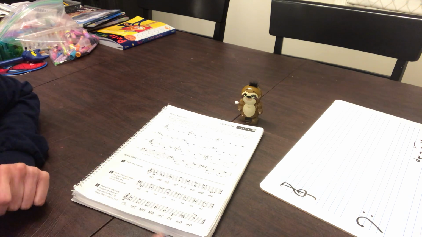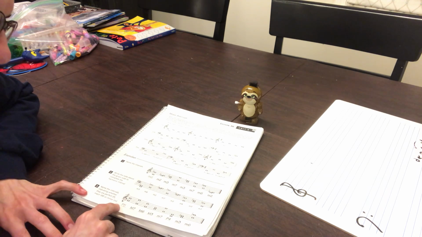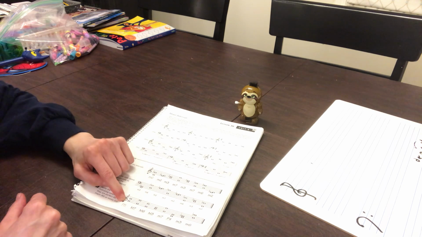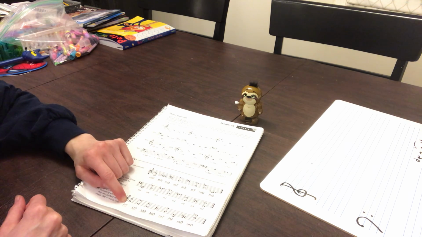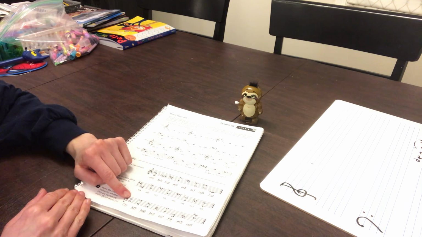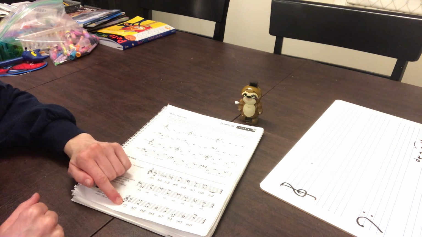Okay, and I'll kind of talk through each one. So the first one's a perfect fifth. I know the distance is a 5. That puts me in perfect. In the key of F, C is not affected. So that makes that a perfect interval.